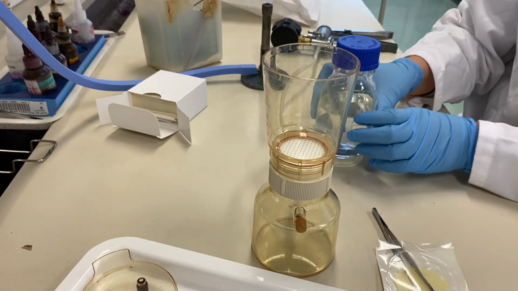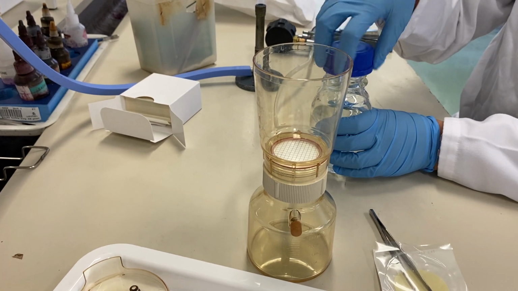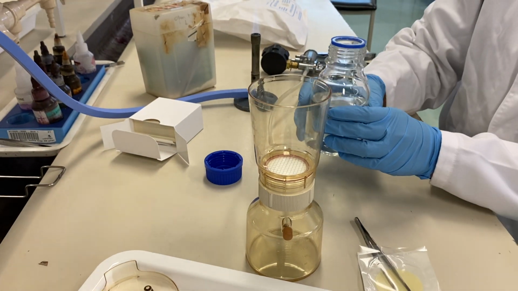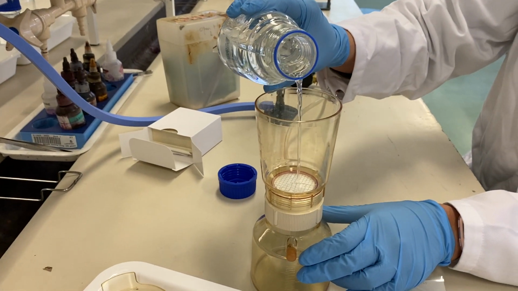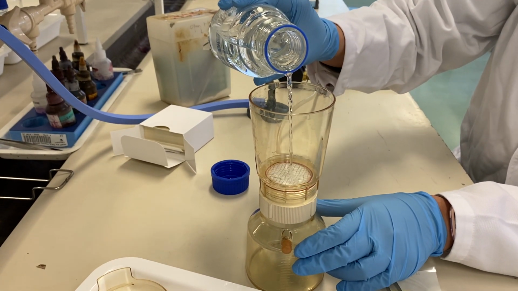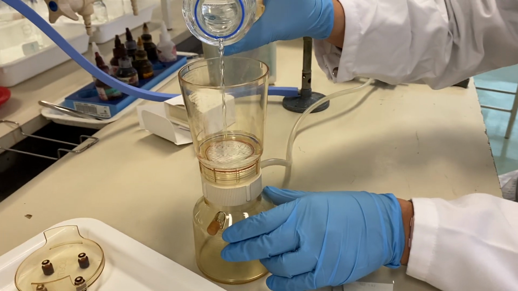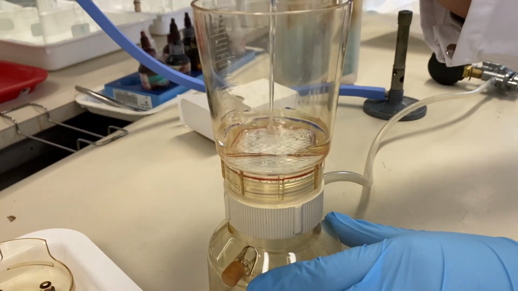Alright, so let's start with the first 50 ml of the volume. There is a small calculation. That's why you need to know how much of the volume of the water sample you use. So you just pour 50 ml up to the 50 ml mark.